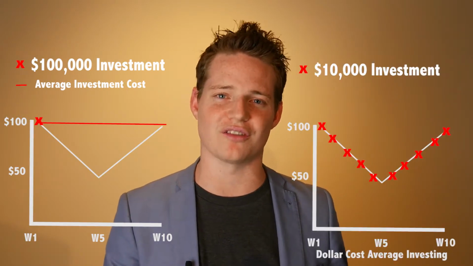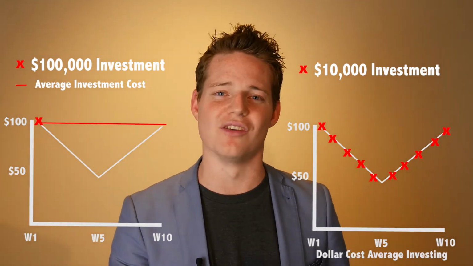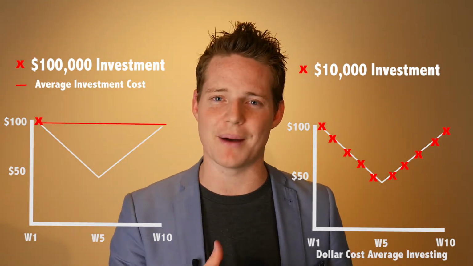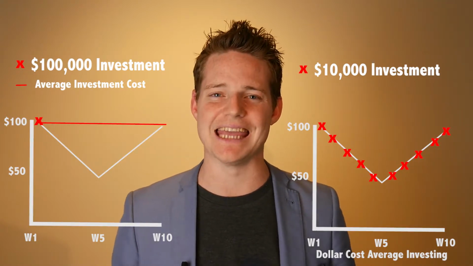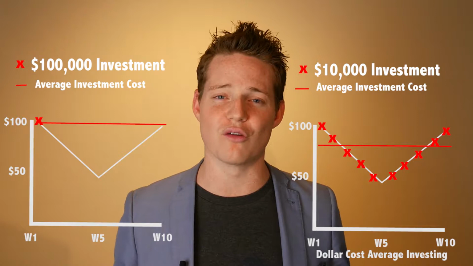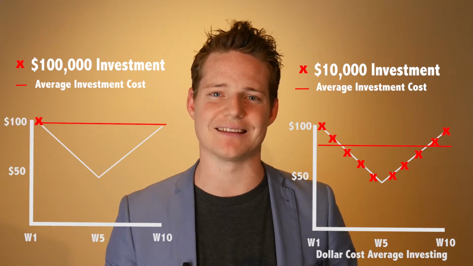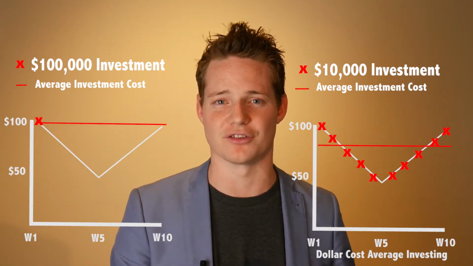However, if you dollar cost averaged and invested over the next 10 weeks while the share market had gone down, and then kept on investing as it's gone back up again, the average cost of your overall share portfolio would be less than $100 per share for the $100,000 that you've purchased.